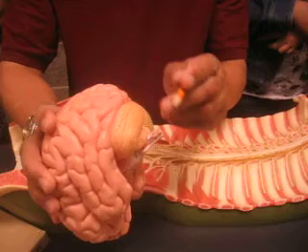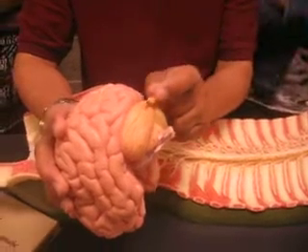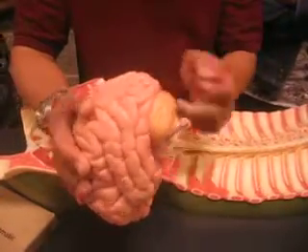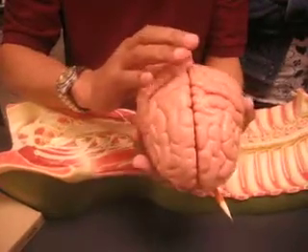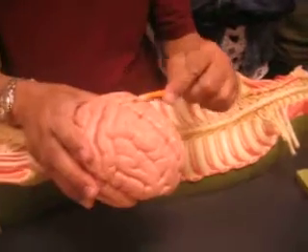Clear? Transverse fissure is separating the cerebellum from the cerebrum. There are only two fissures, right? Transverse fissure and longitudinal fissure, or sagittal fissure. Okay? Then you have your central sulcus.